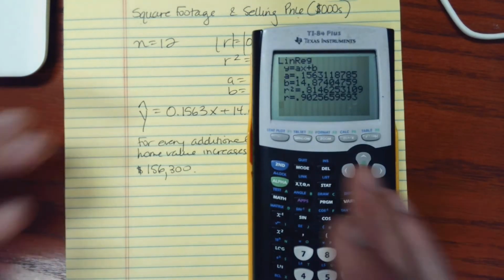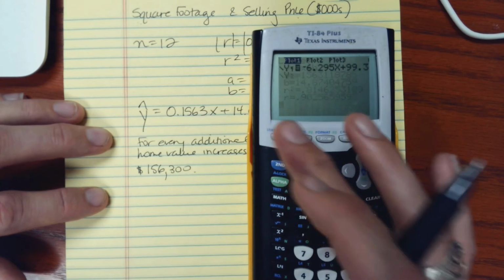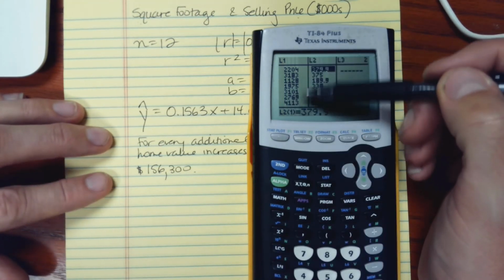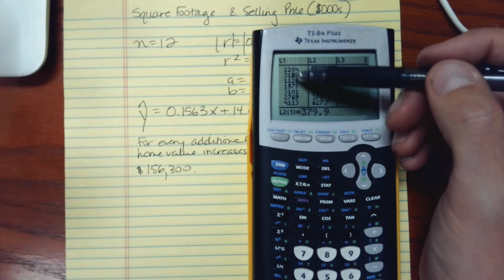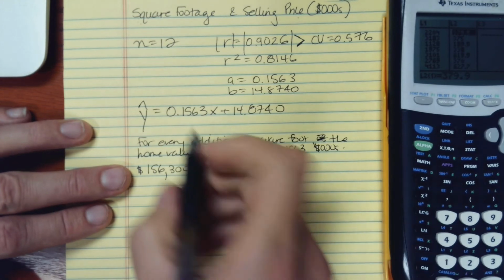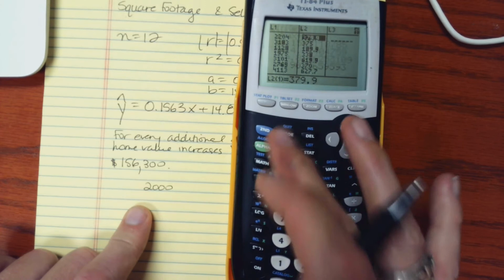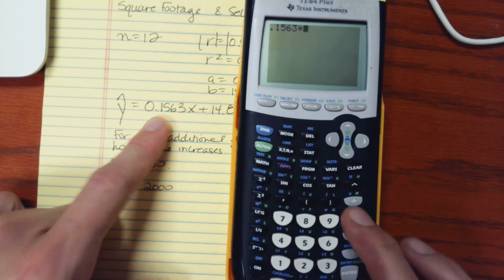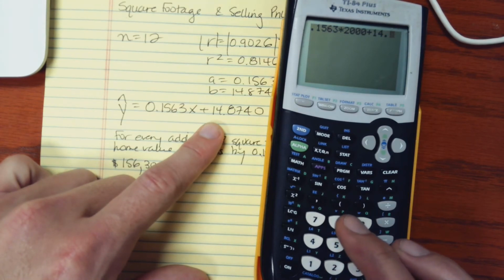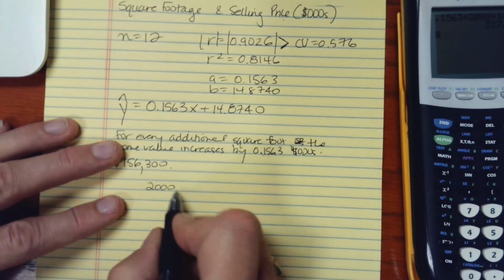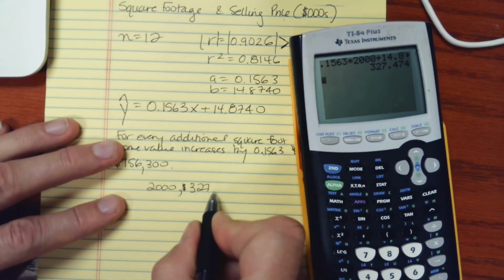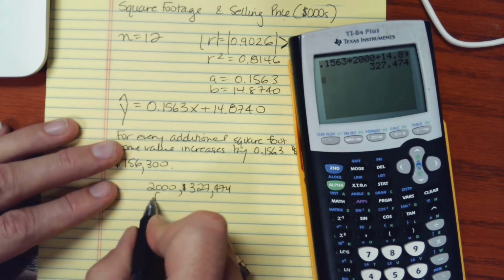Let's say that we have a home with a given square footage. Let me go back to the original data set. It looks like the square footage that we were using here was in the 1 to 3,000 range. There's a house with a square footage of 4,000. Now, does it make sense? Let's say that I have a home that's 2,000 square feet, and I use this prediction model. I'll go back to my home screen and say 0.1563 times 2,000 plus 14.874. That corresponds to 327.474. Now I know that that's in thousands, so that's actually $327,474.